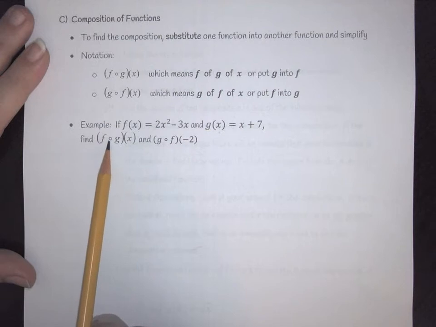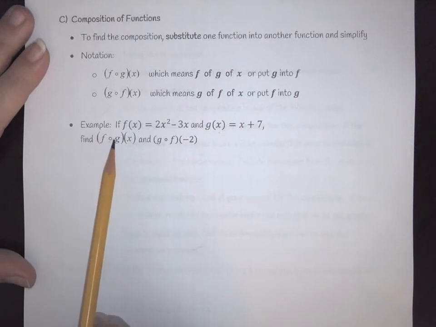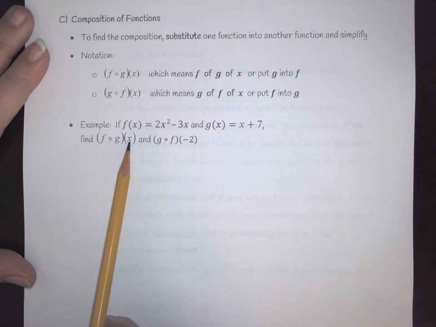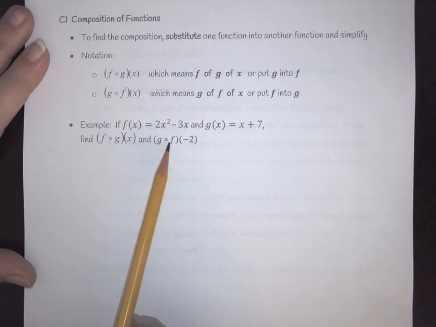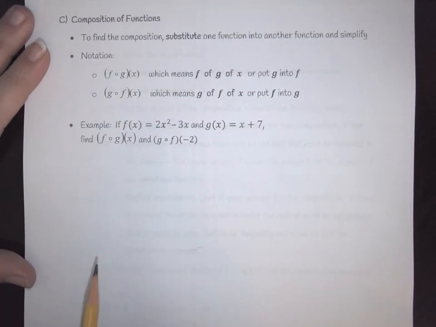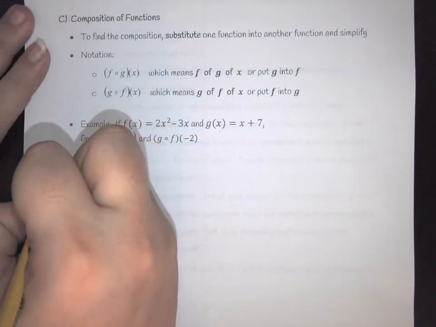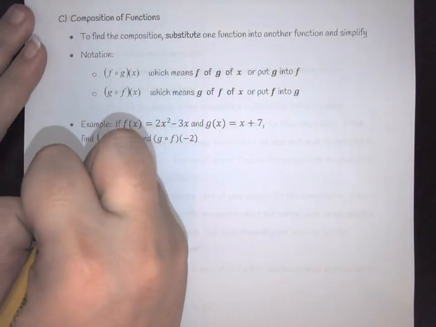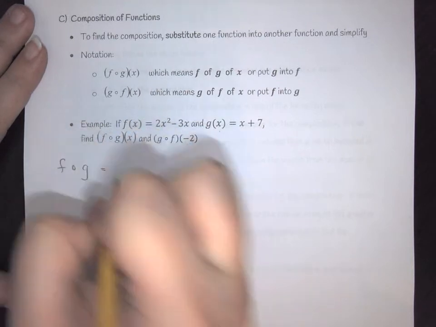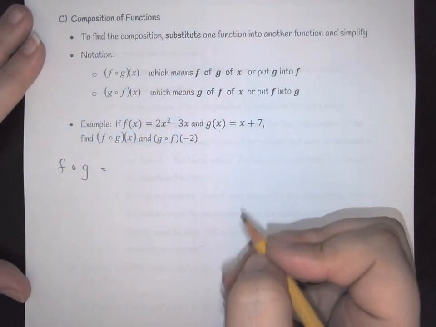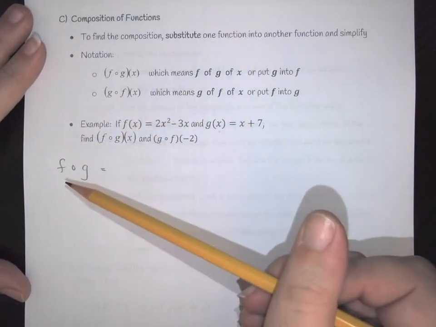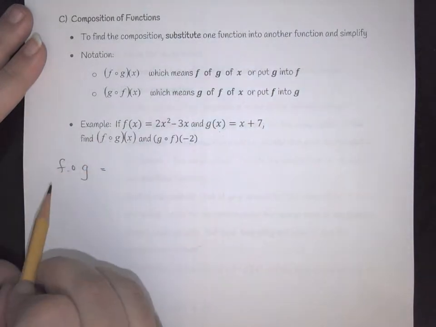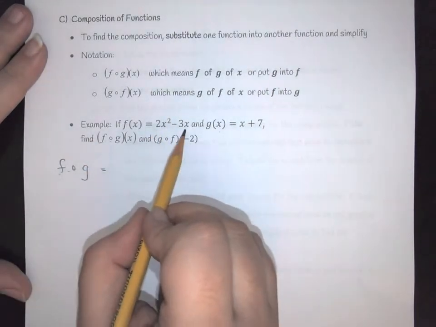Okay, so f, this little open circle, means composition of. So f of g of x, and then we're going to do g of f at -2. The first thing we need to do is f of g. The way I like to do it is to look at which is going to be my outermost function. That's the function written first.